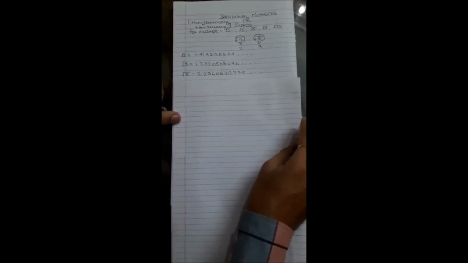Root 5 is 2.23606797775 and so on. Root 7 is 2.645751311 and so on. Root 8 is 2.828842711247 and so on. Root 10 is 3.1622776602.